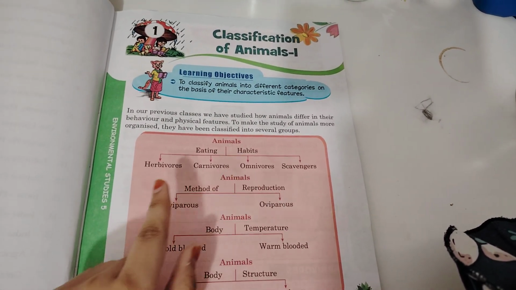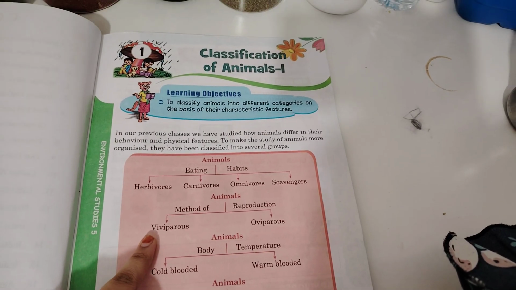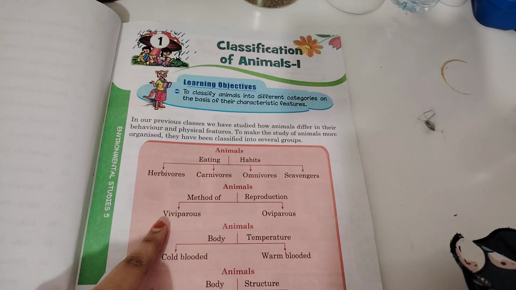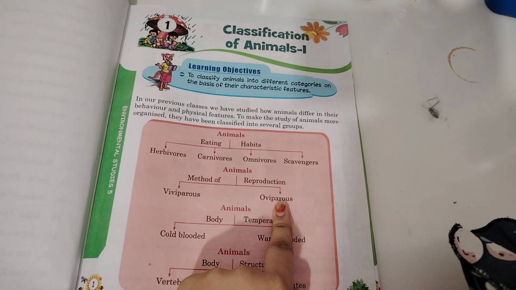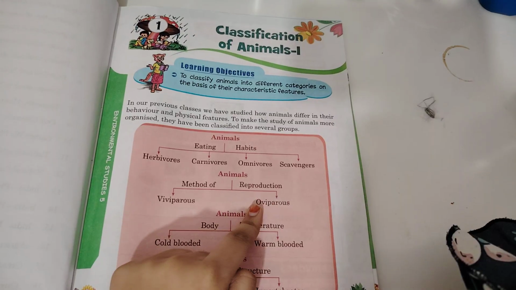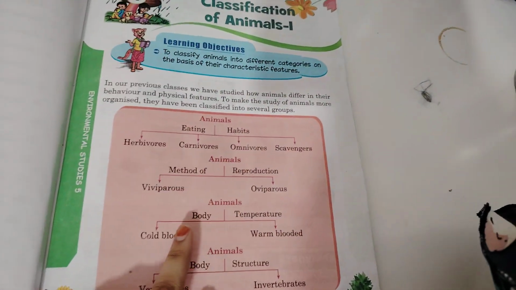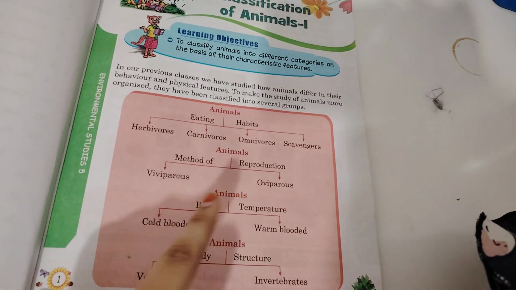Method of reproduction: viviparous, oviparous. Viviparous are mammals and they give birth to young ones. They give live birth. And oviparous are the animals which lay eggs. You can see the O, that's considered as egg. Animals and their body temperature: cold-blooded animals, warm-blooded animals.